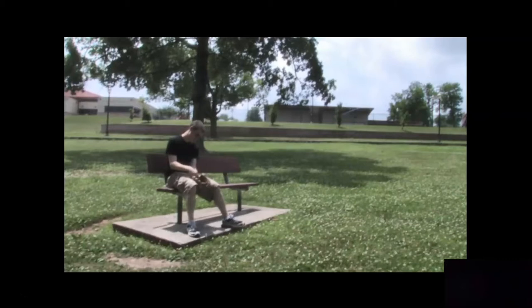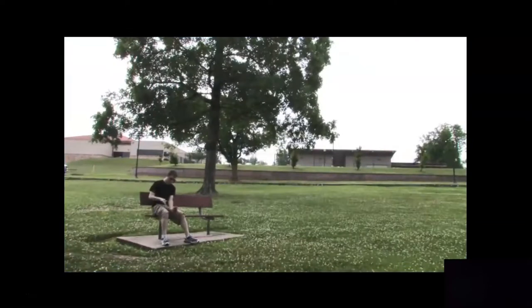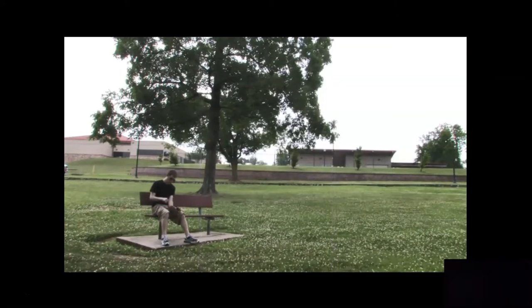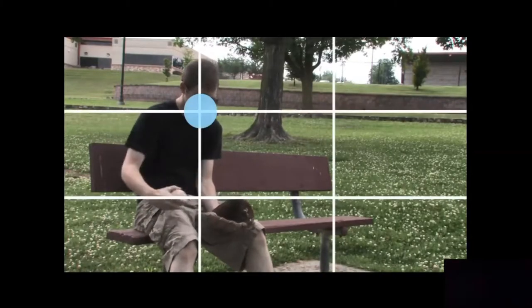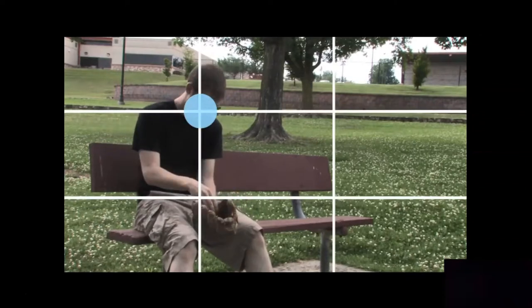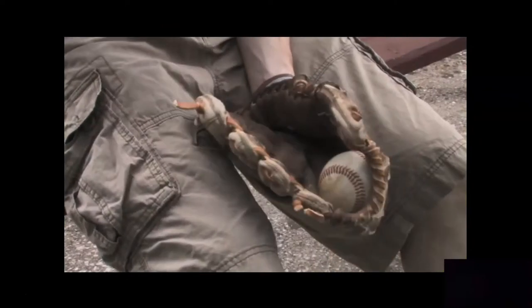Okay, let's take a look at our sequence again of the guy in the park. Notice how each shot in this sequence utilizes the rule of thirds. In the wide shot, he's in the left and bottom crosshair. In the medium shot, his eyes are on one of the crosshairs, and so is his glove. And notice where the tight shot draws your attention. To the ball going into the glove, which is lined in the crosshairs on the bottom right side.